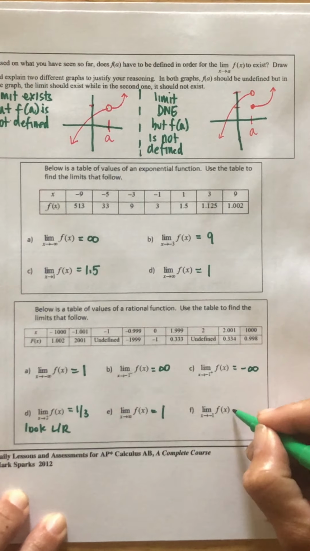All right, that was good. That was quick. All right, next thing we're going to do, we're going to look again at the graph, but this is a cool graph because it's got a whole bunch of stuff in it. It's got a jump, right? It's got a point discontinuity. It's got infinite. So it's got a little bit of everything.